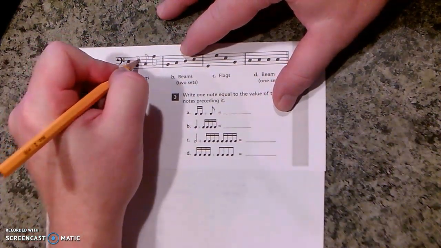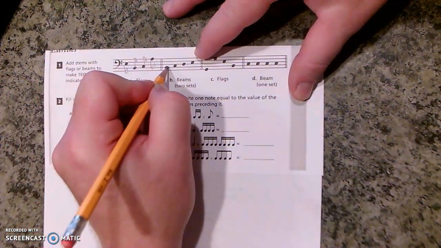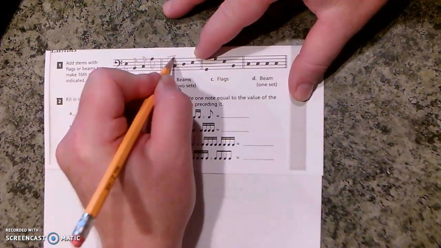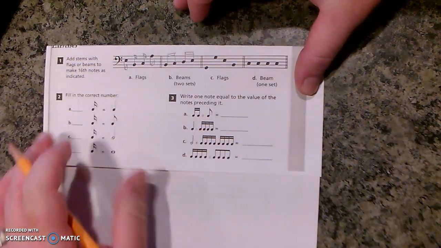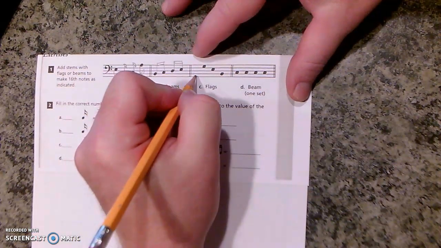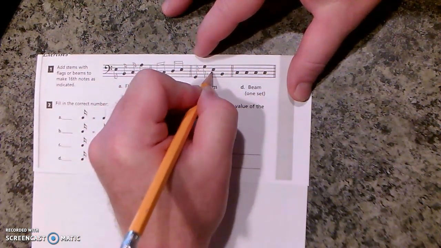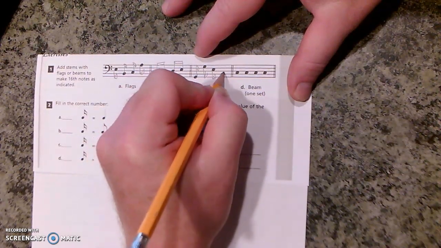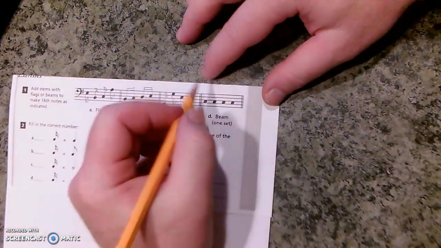We're drawing 16th notes, so these should all have 2 flags. This measure, we're beaming them together in pairs. This measure, they want flags again. And this one, they want 1 set of 4.